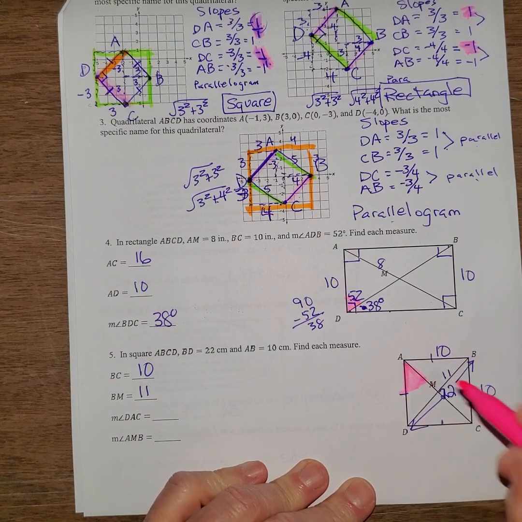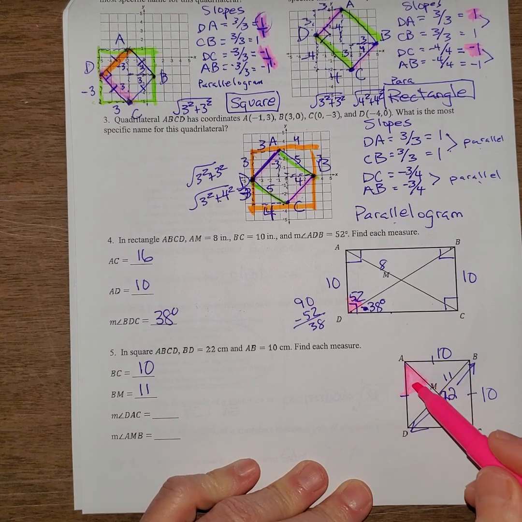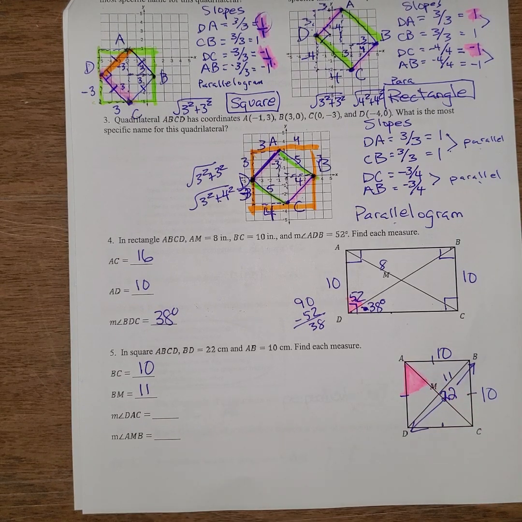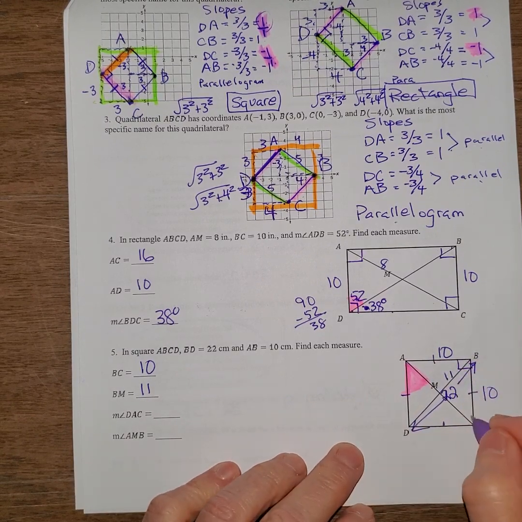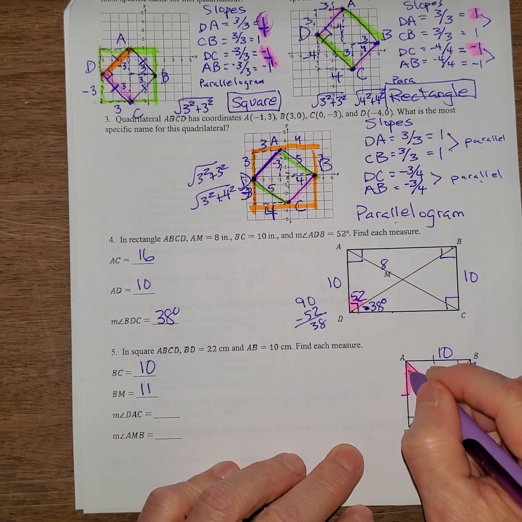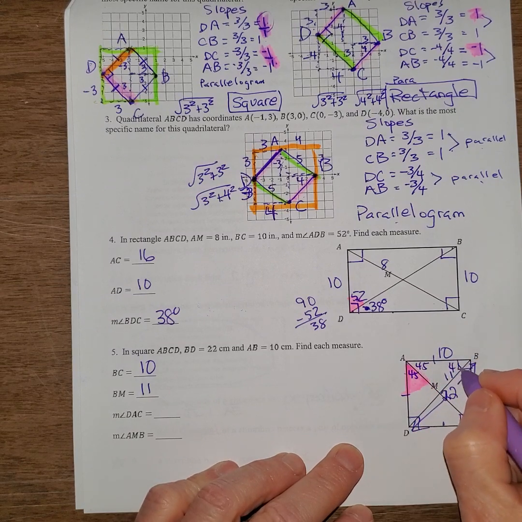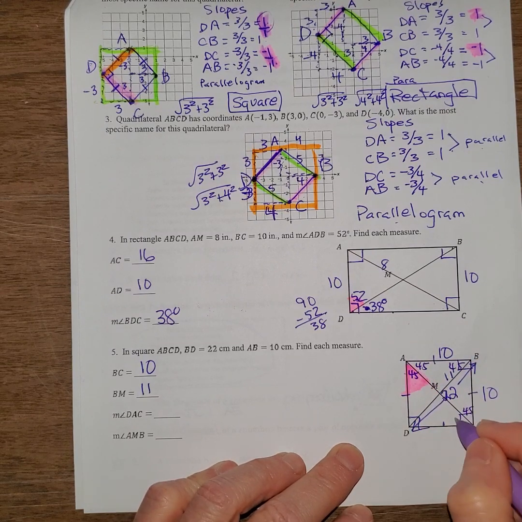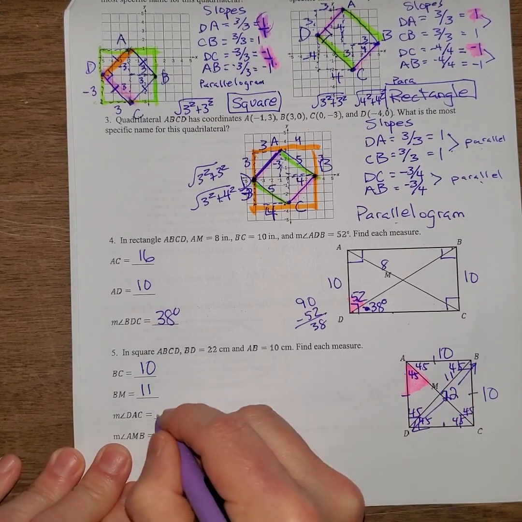Okay, what's angle DAC? DAC, right? That's the one they want. So how much is it? Anybody know? The corners are 90, right, in a square. So if it's 90 and you divide by 2, guess what? It's 45. And as a matter of fact, all of them are 45, okay? So all of those are 45.